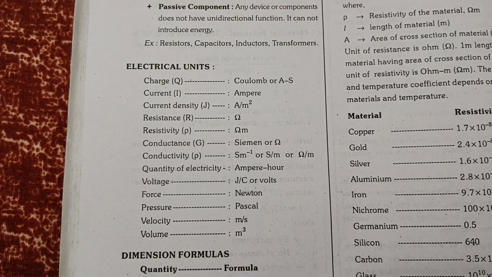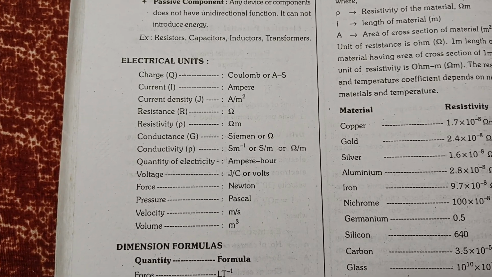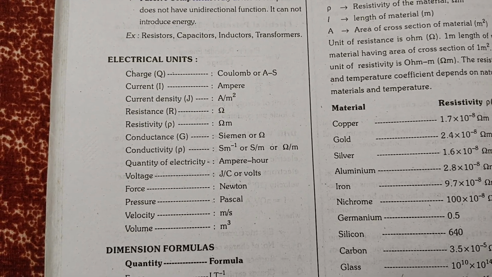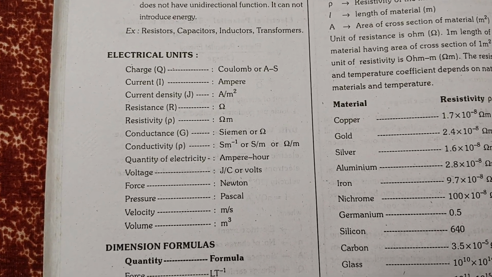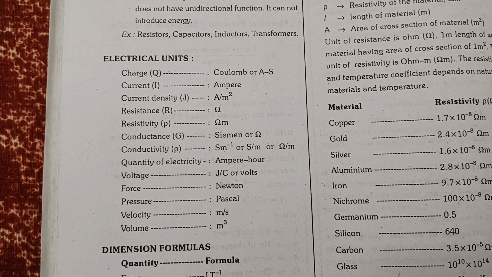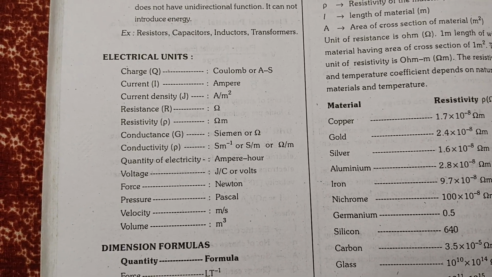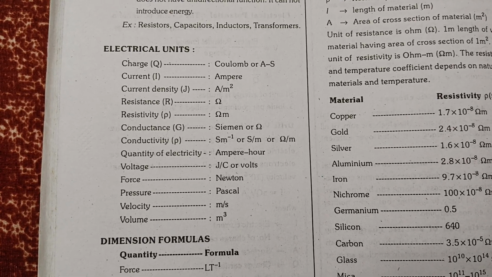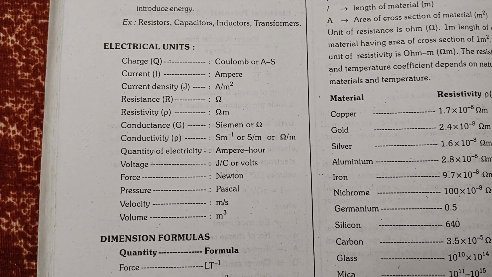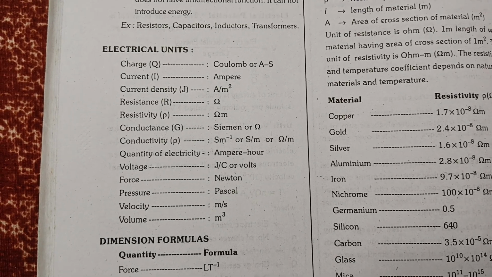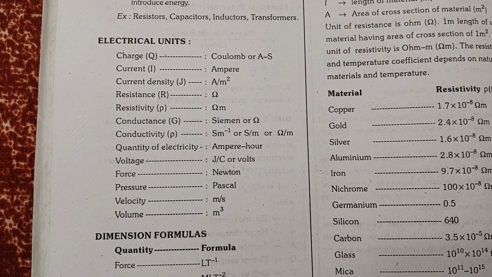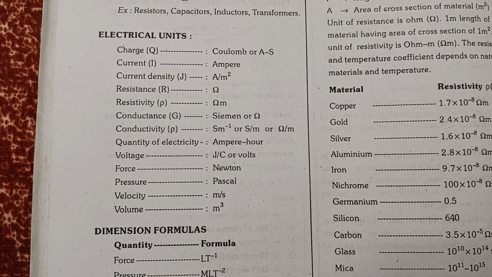Electrical units. Charge, coulombs or As. Current, amperes. Current density, ampere per meter square. Resistance, ohm. Resistivity, ohm meter. Conductance, Siemens or mho. Conductivity, Siemens per meter or mho per meter.